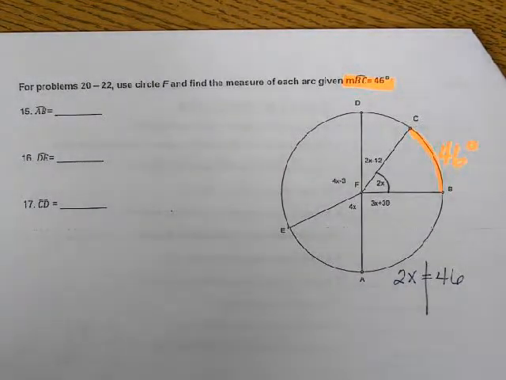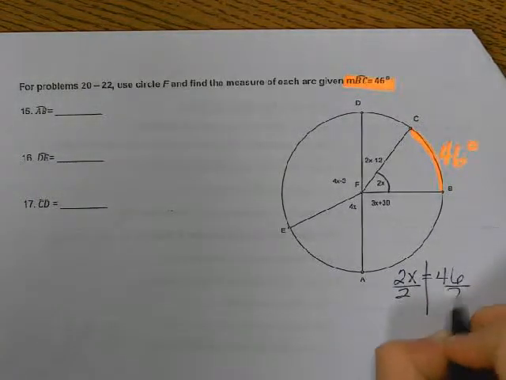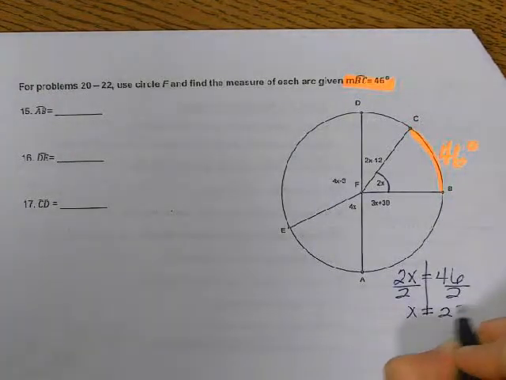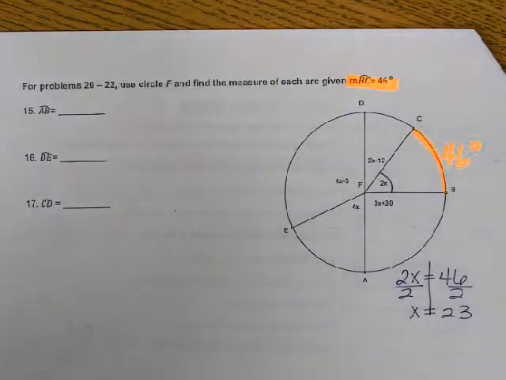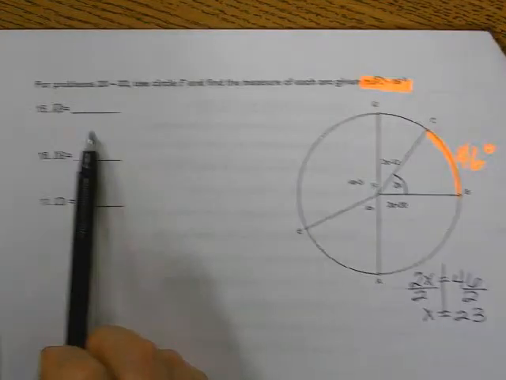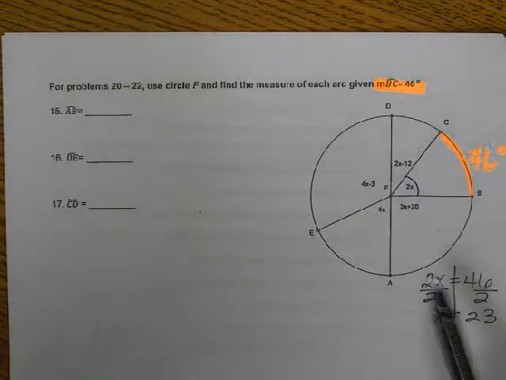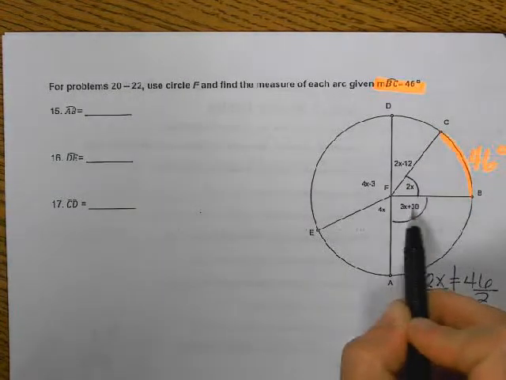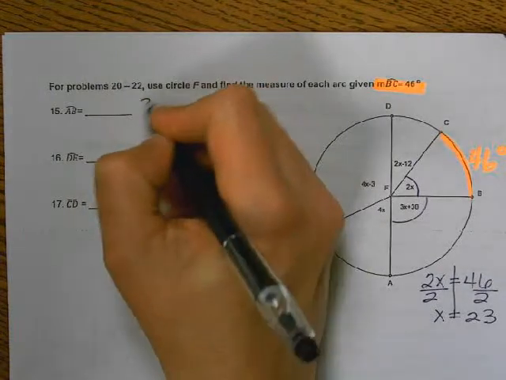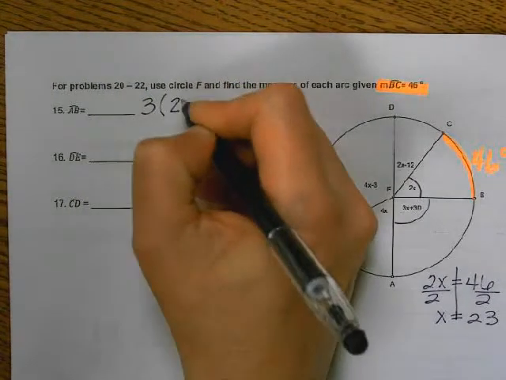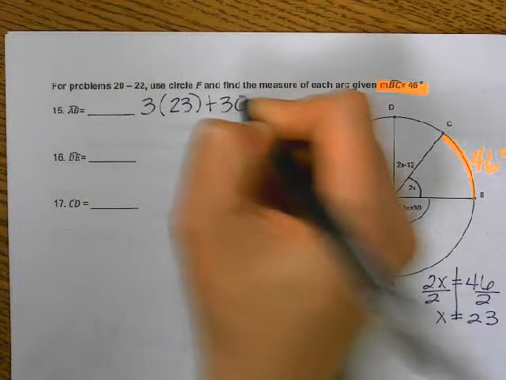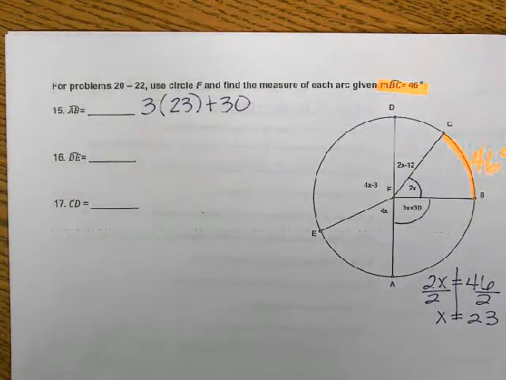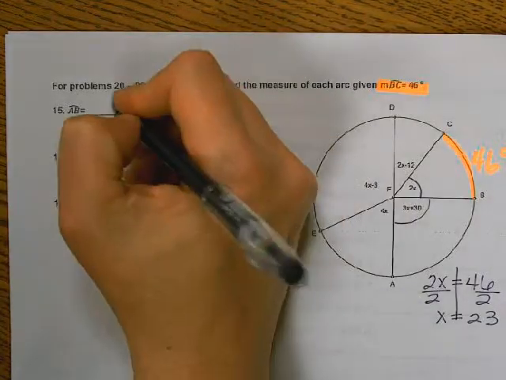How do we solve that? What do we do? Divide it by 2. So x equals 23. Now, how does that help me? Well, they want me to find arc AB. Well, here is arc AB, and its central angle is 3x plus 30. Well, I know what x is now, so I'm going to say 3 times 23 plus 30. And you just type that on your calculator. And you get what? 99?